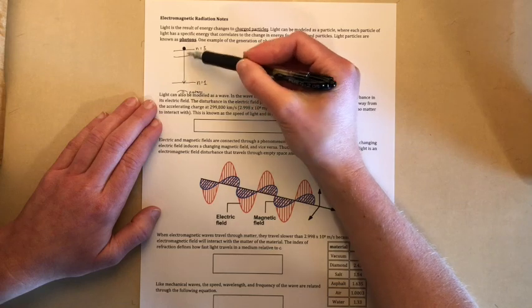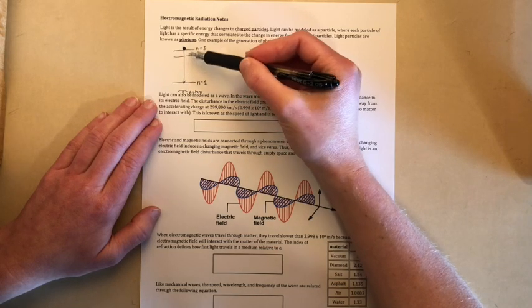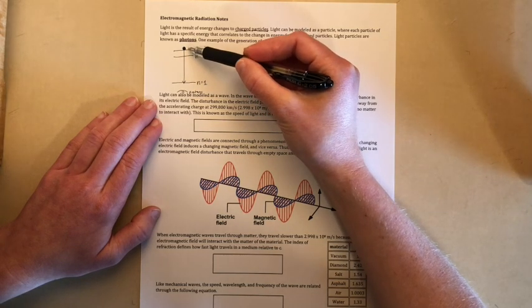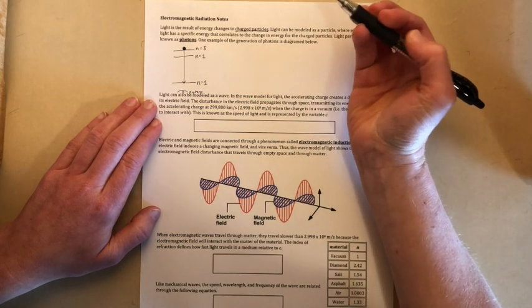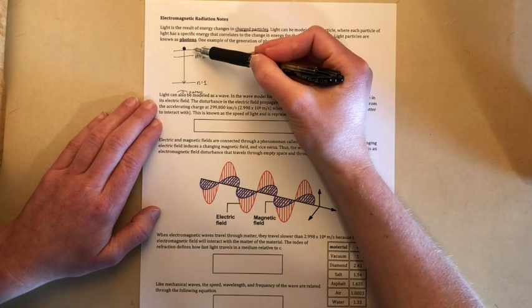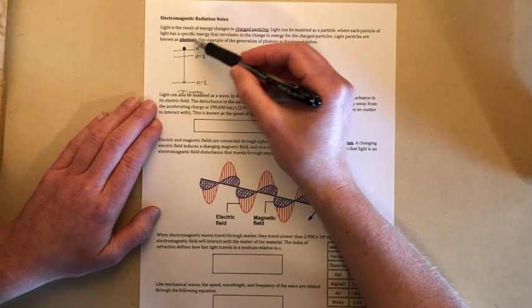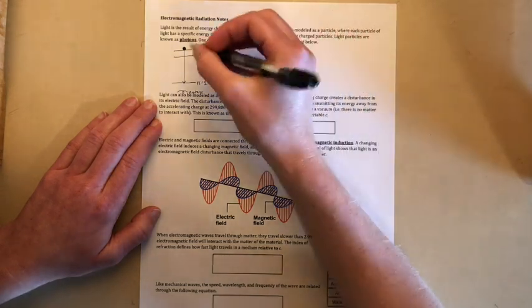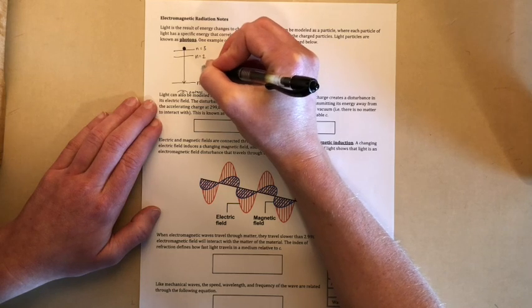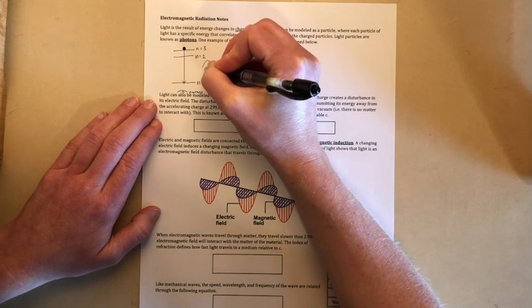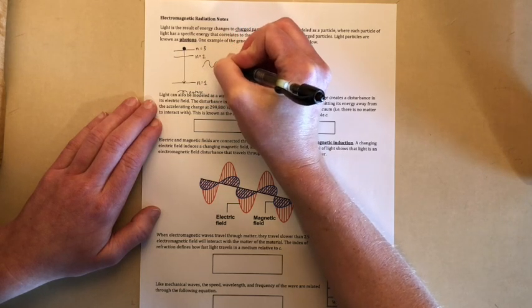When that happens, the electron has not only changed its kinetic energy, but also its potential energy. And so this accelerating charge disturbs the electric field, because the electron has an electric field, and that disturbance then propagates through space.